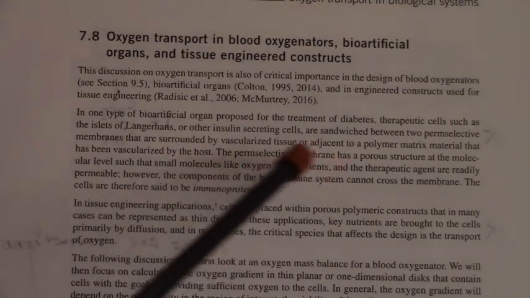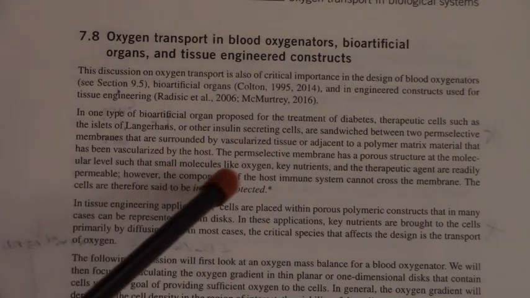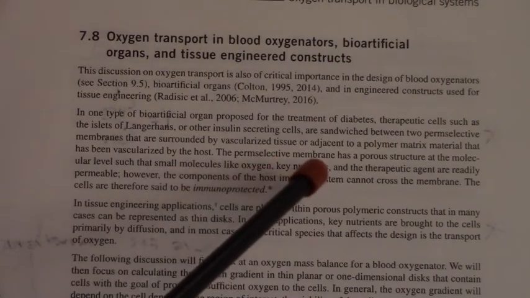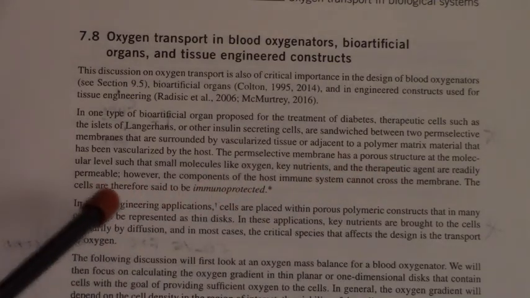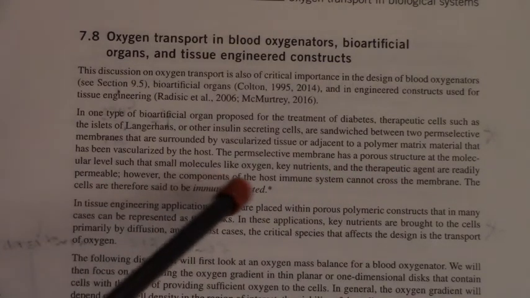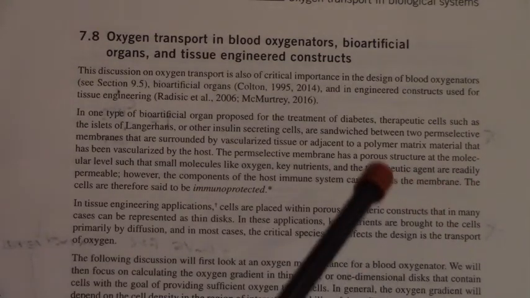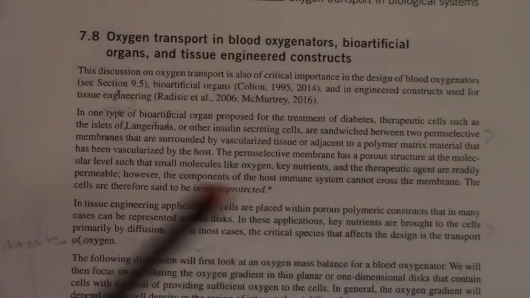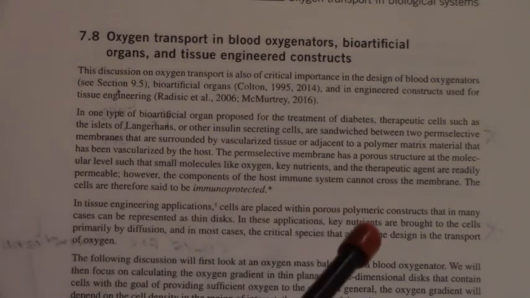Now what this perm-selective membrane does is that it allows the key small molecules like oxygen, nutrients, and the therapeutic agent like insulin to be readily transported across the membrane. However, the components of the host immune system cannot cross the membrane. So that's what we mean by bioartificial organs: they usually employ immunoprotection of the transplanted cells.